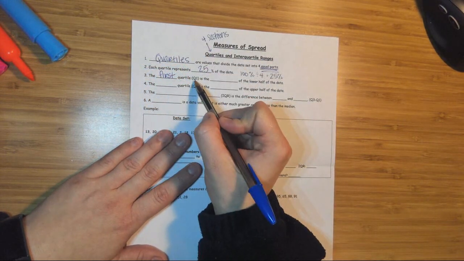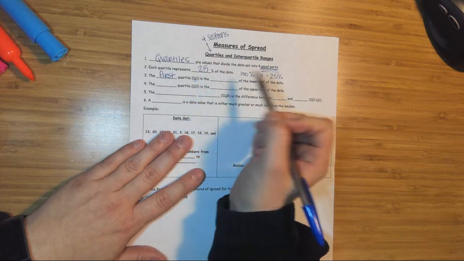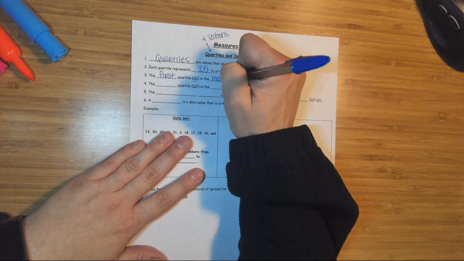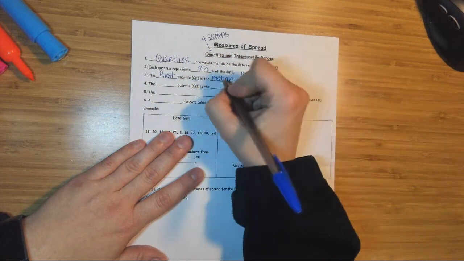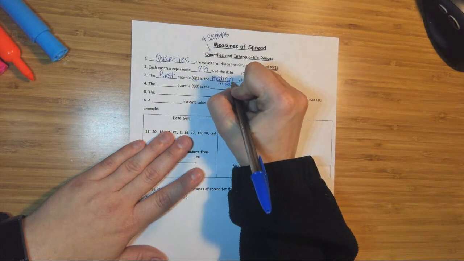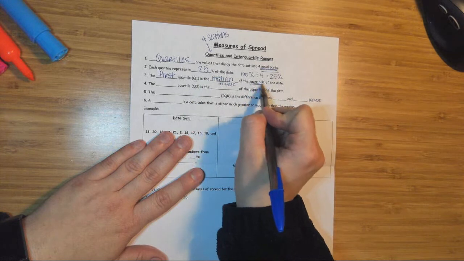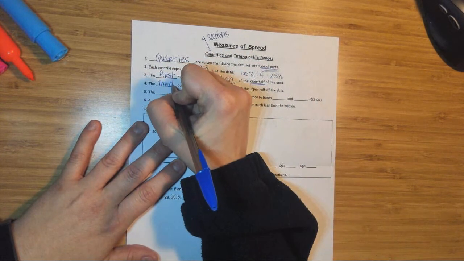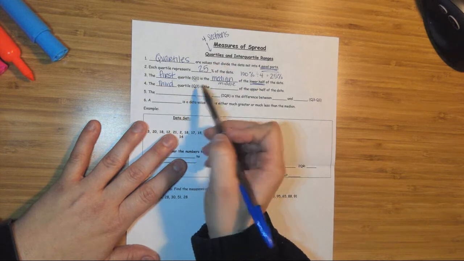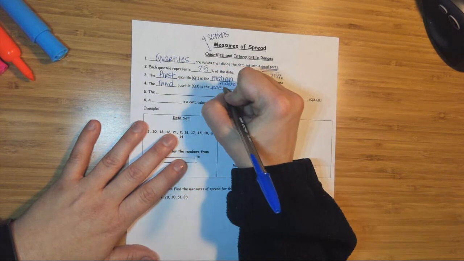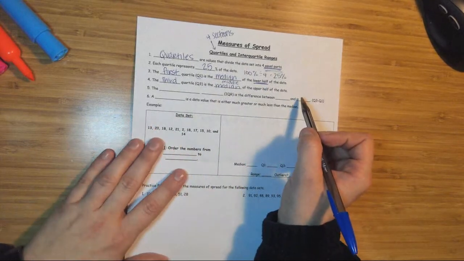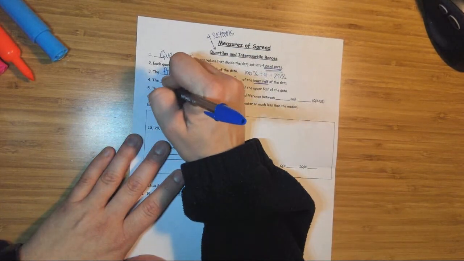90% of the time, you'll see us write Q1, quartile 1, is the median. So think back to last video, median is the middle. So Q1 is the middle of the lower half of the data. The third quartile, or Q3, is the median or middle of the upper half of the data.